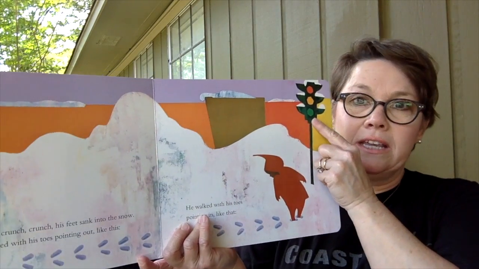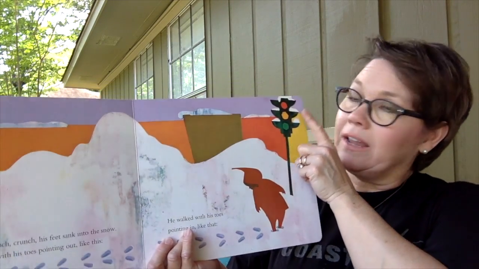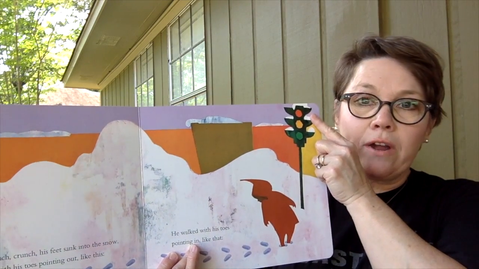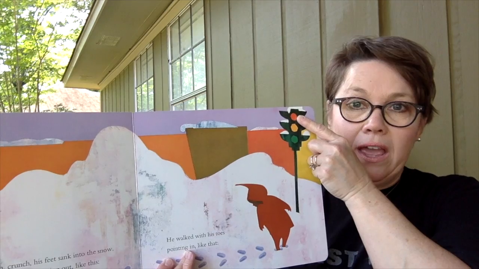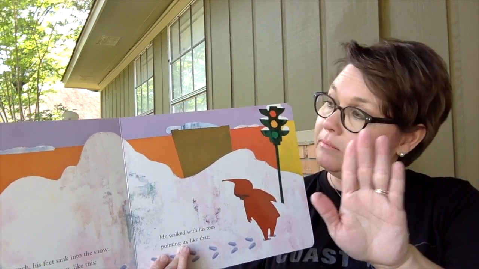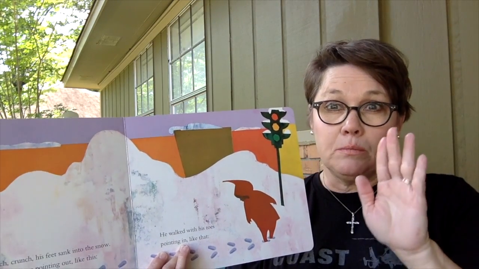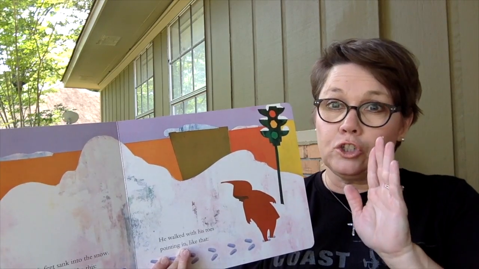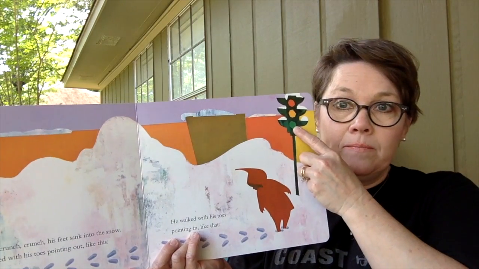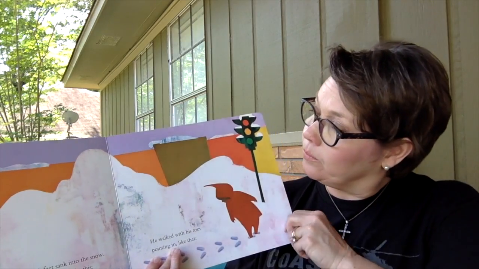Oh, wow, what is this? Yes, that is right. That is a traffic light. And what are the colors in a traffic light? Red. And what does red mean? That's right. Red means stop. What does yellow mean? Yes, yellow means be careful. Proceed with caution. Caution means be careful. And what does green mean? That's right. Green means go. Means you can go.